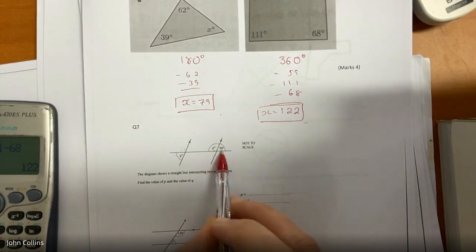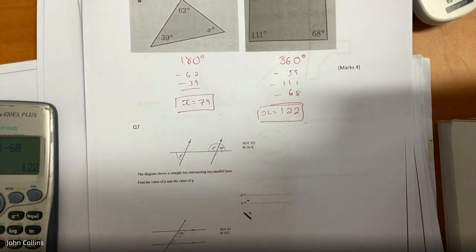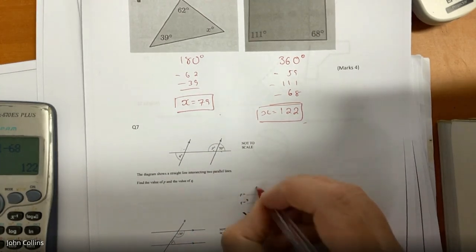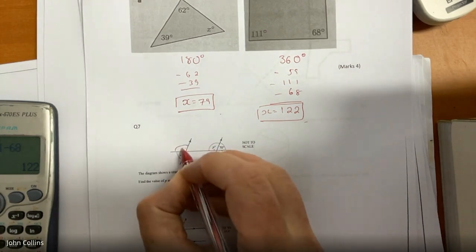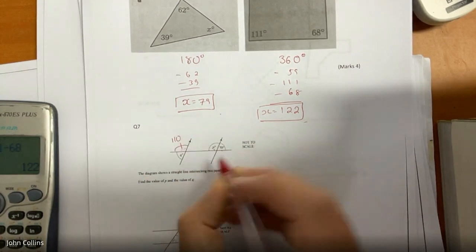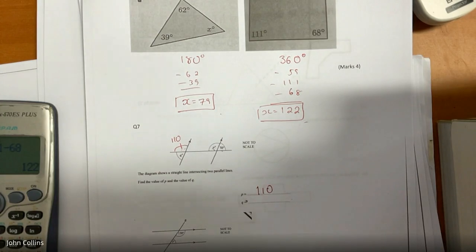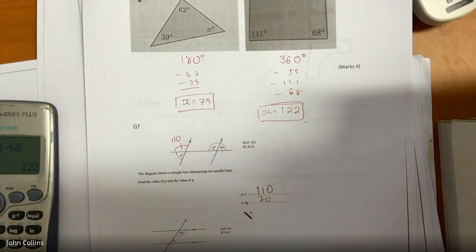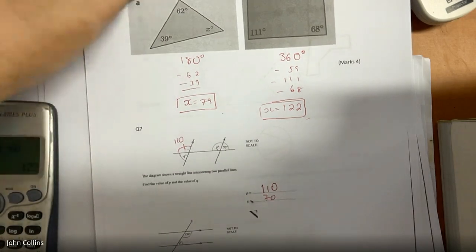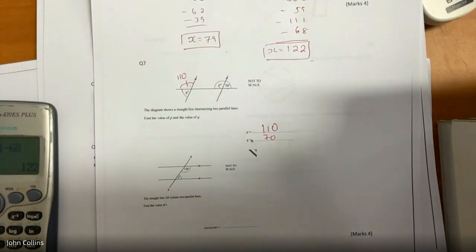P is going to, well, these two have to add up to 180 because they are a straight line. So that's 110 because 70 plus 110. And then there's a number of ways you can do this. I know that this one will also be 110 because it corresponds to P here. You could use alternate exterior angles if you want, or you can just go 70 because that's a straight line again. There's loads of ways you could get it. Okay, so 70 and 110, 1 mark for each of those.